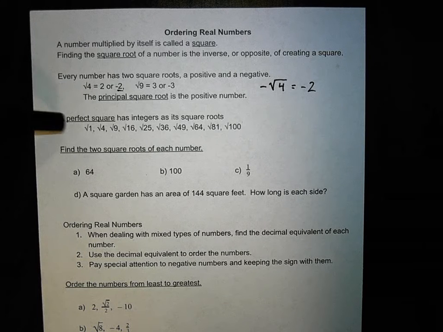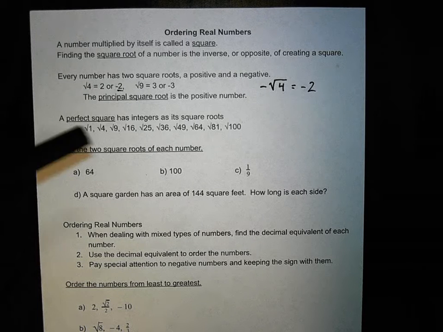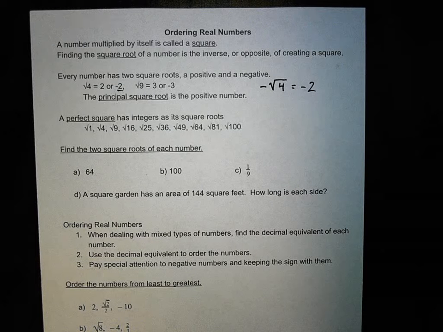So a perfect square has integers as square roots, and in fact, they're written there from 1 to 10. You should know from 1 to 12 by heart. That's on my flashcards. The square root of 144 is? 12. Square root of 121 is? 11. Square root of 100? 10. Square root of 81? 9. Square root of 64? 8. Square root of 49? 7. Square root of 36? 6. Square root of 25? 5. Square root of 16? 4. Square root of 9? 3. Square root of 4? 2. Square root of 1?